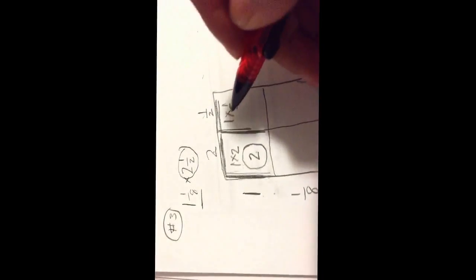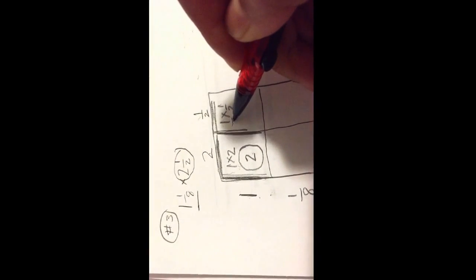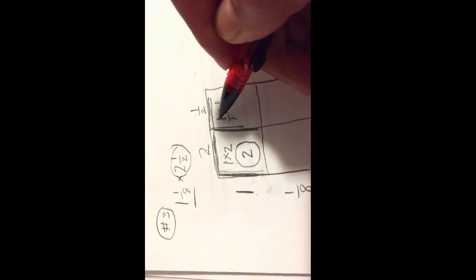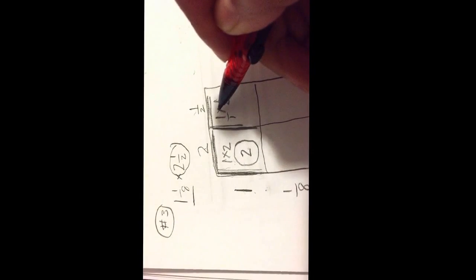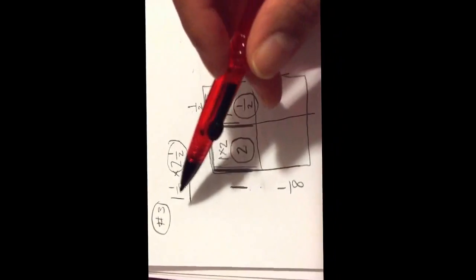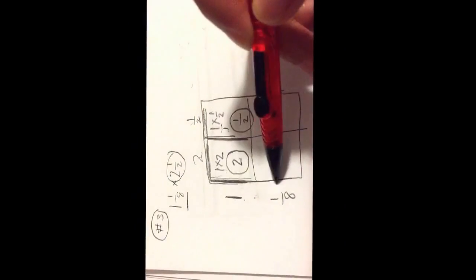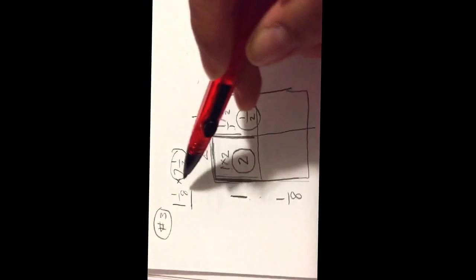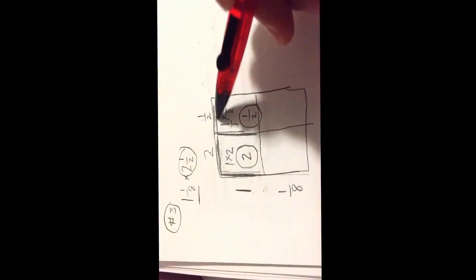How do you do 1 times 1/2? You change the 1 to 1 over 1, and you multiply the numerators. 1 times 1 is 1. 1 times 2 is 2. So this answer is 1/2. This answer is 2. This answer is 1/2. Keep in mind, the way I got this 1 is from this one right here, 1 and 1/8. The way I got this 2 and 2.5 is from here, 2, 2.5.